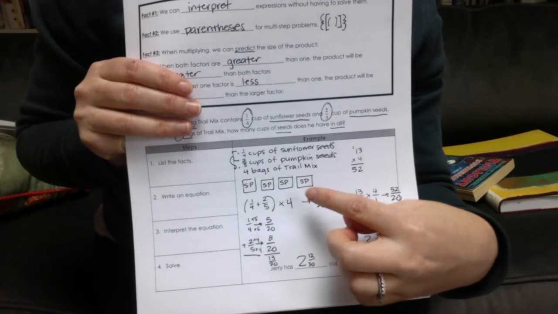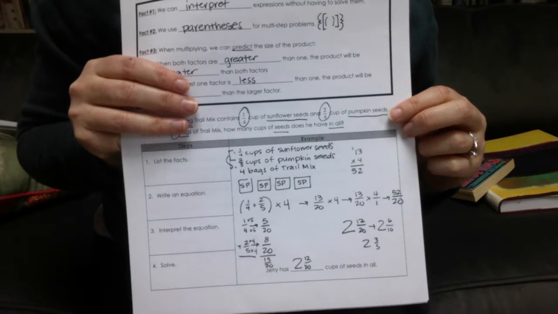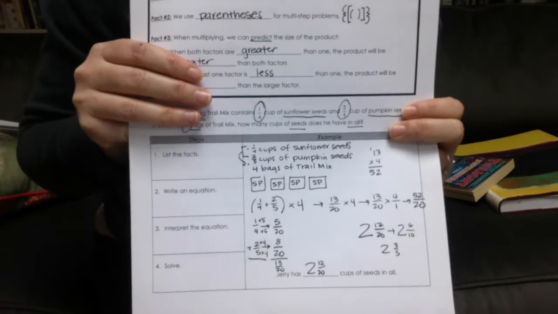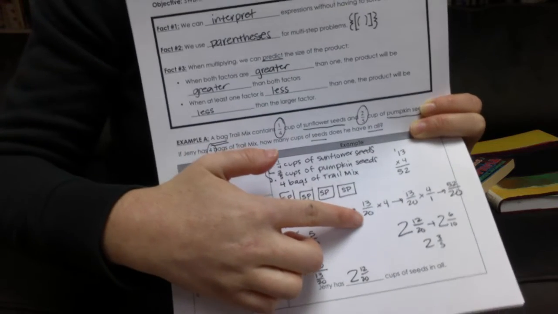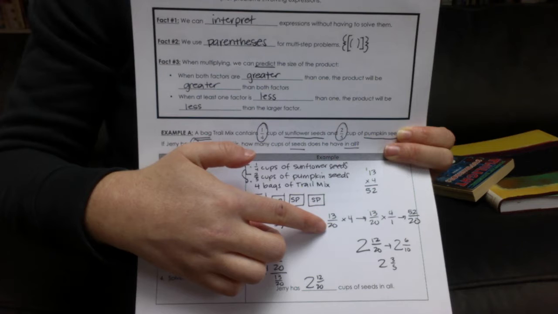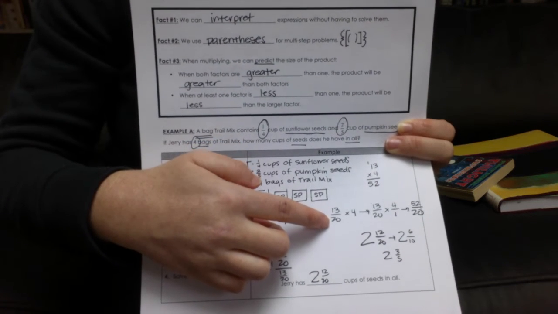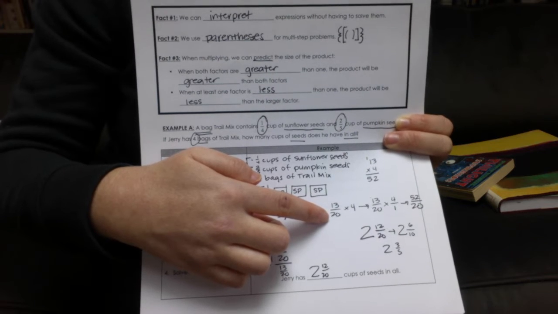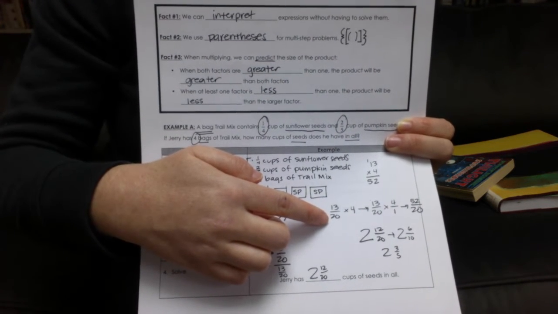So that means that each bag of trail mix has 13/20 of a cup of seeds. Then you're going to multiply that times 4 because there are 4 identical bags. Now you're going to look at the multiplication over here. So thinking about what we said about interpreting the size of the product, each bag has less than 1 cup of seeds in it. 13/20 is less than 1. So when you multiply that by 4, that means your answer is going to be less than 4.